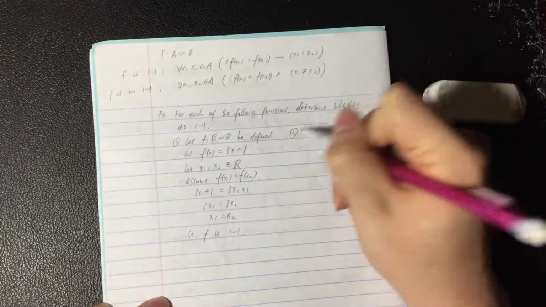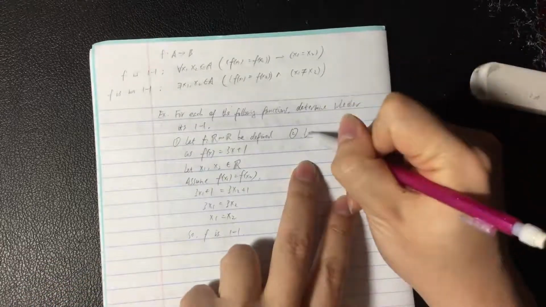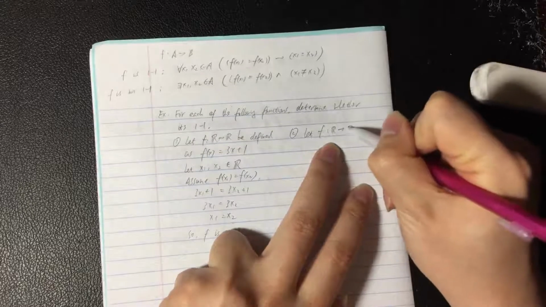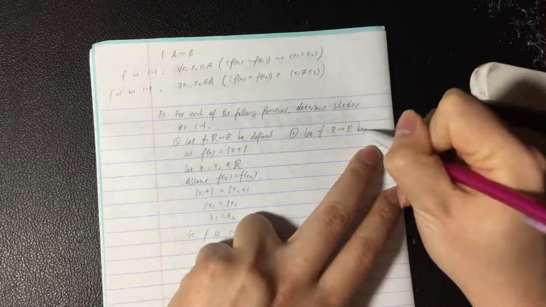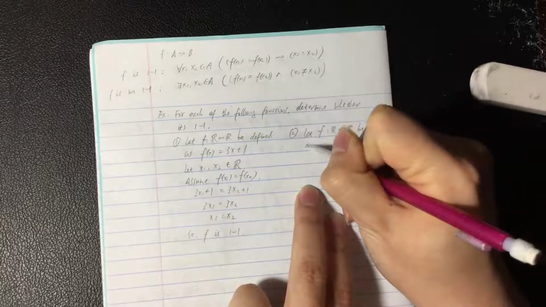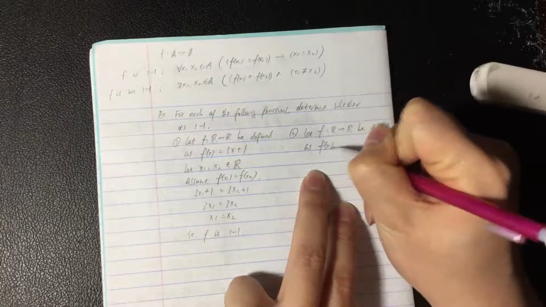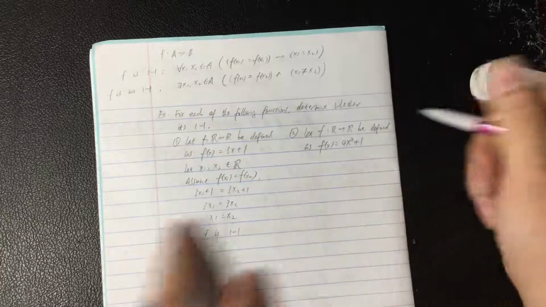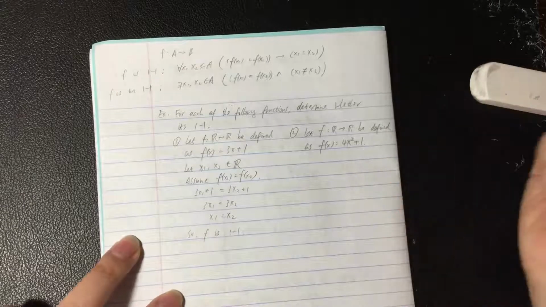Next example. Let f from real numbers to real numbers be defined as f of x equal to 4x squared plus 1. Is this function one-to-one?